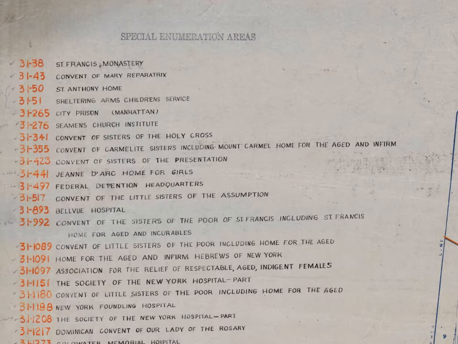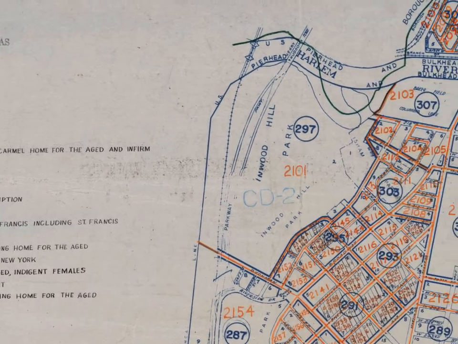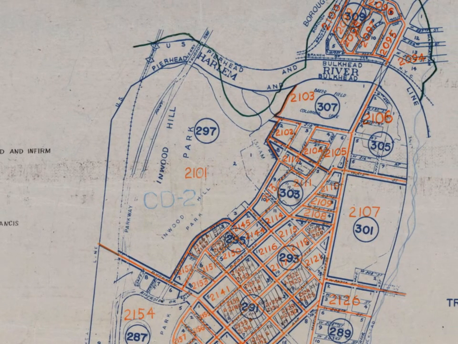Now, we're looking at a map of Manhattan. There are 4 different maps, and this is the upper left. It shows you that there are a bunch of institutions. They have a double name: 3138, 31-43. 31 is the prefix for Manhattan. But if I move over and look at the top of Manhattan, where I grew up, the numbers shown don't show the prefix.